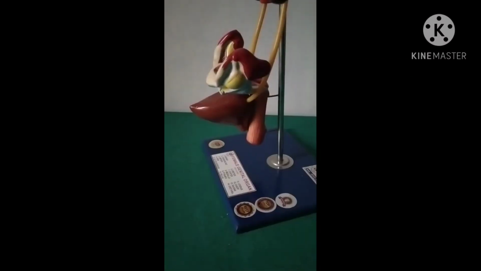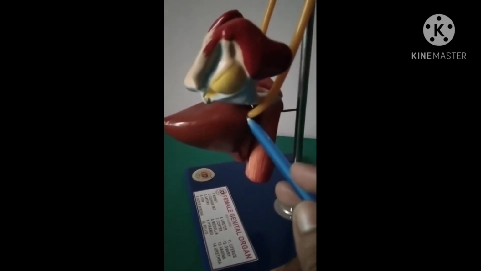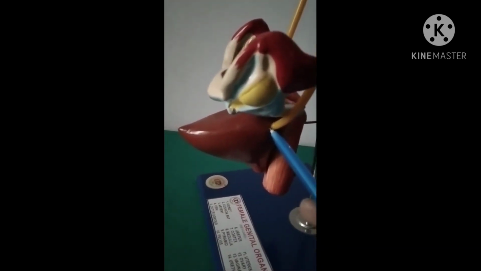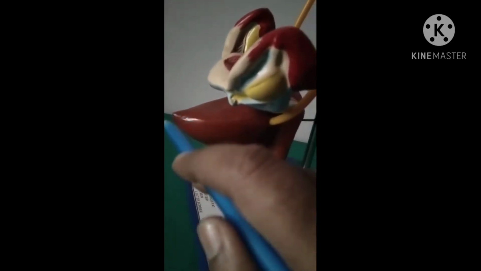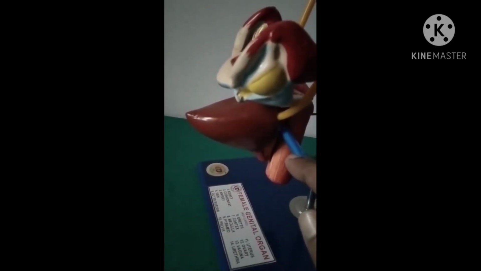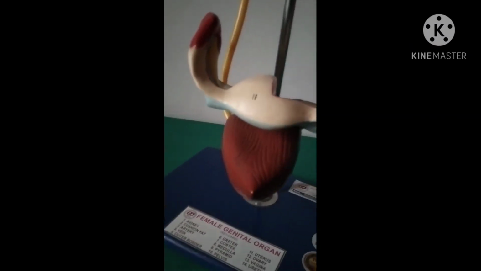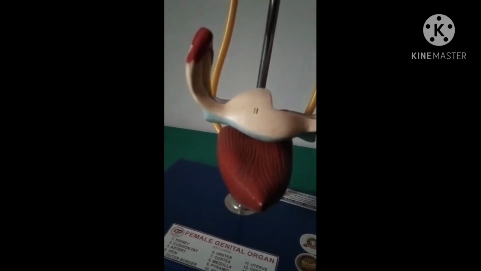The ureters connect with the urinary bladder on the posterior surface. This is the apex of the urinary bladder. This is the base of the urinary bladder, and this is the superior surface.